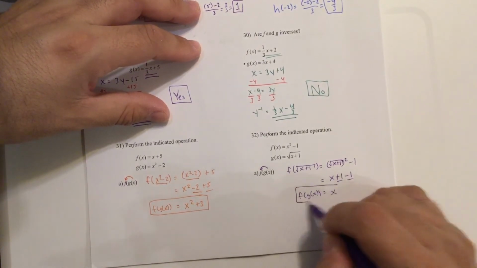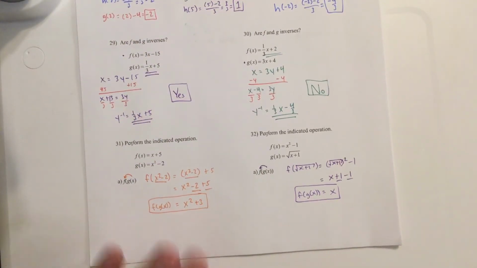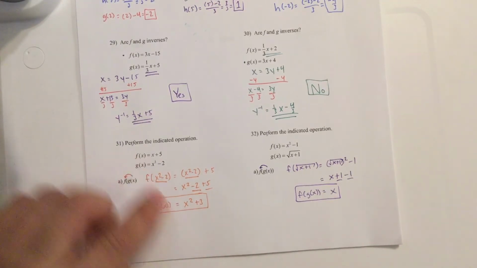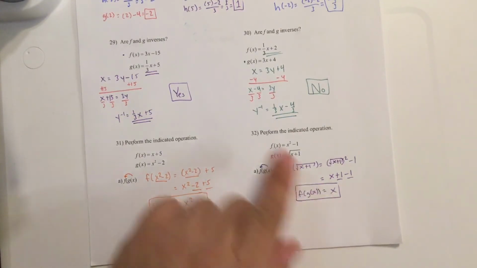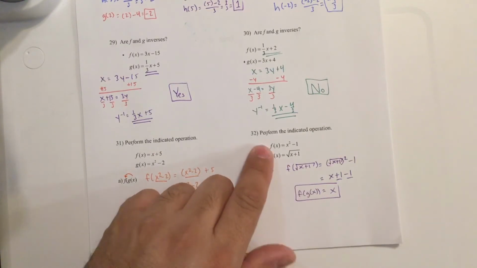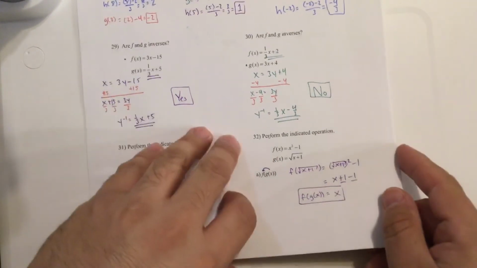f of g of x is equal to x. Now, just in case you're curious about inverses with compositions, if I asked you whether these were inverses or not, this one right here, x squared plus 3, since it did not simplify down to an x, these would not be inverses. But since this one right here, number 32, where I did the composition, simplified to an x, that means these two functions, f of x and g of x, are actually inverses of each other. All right, let's take a look at the next parts.